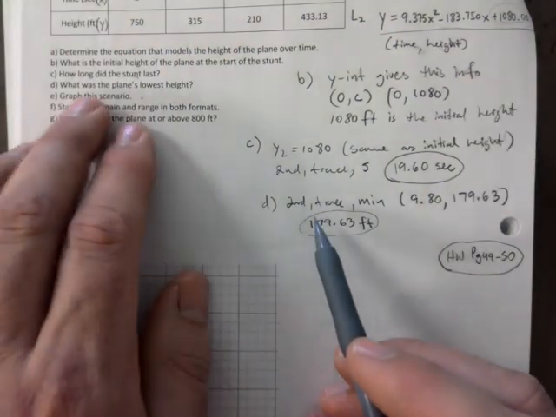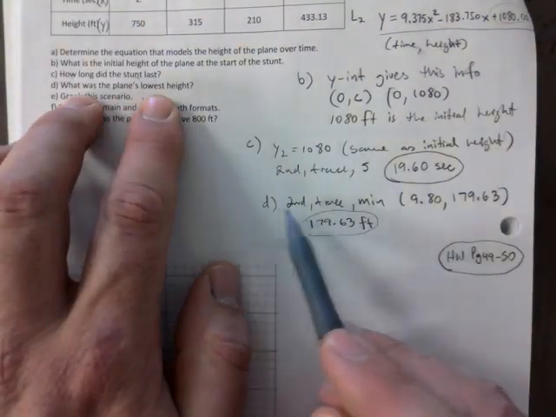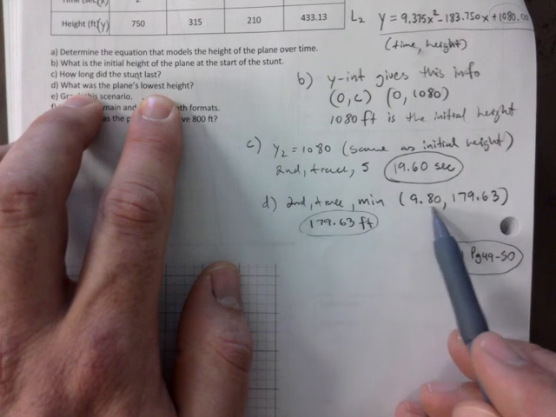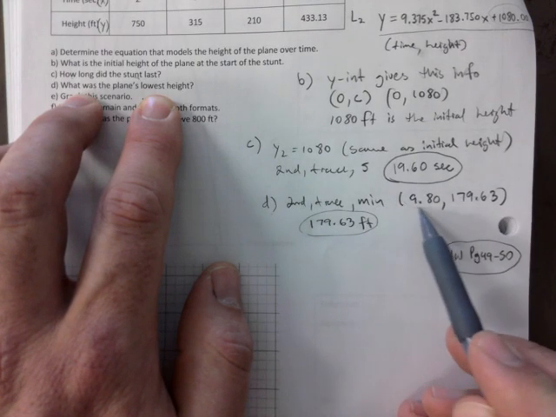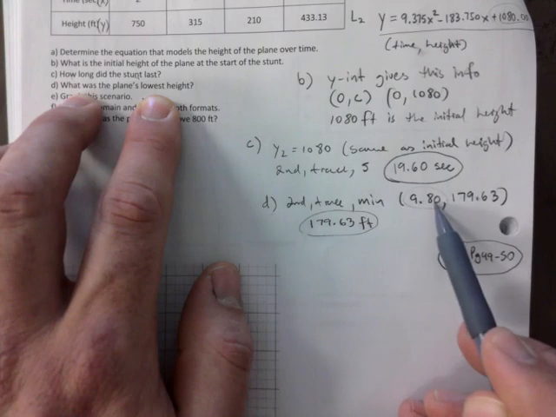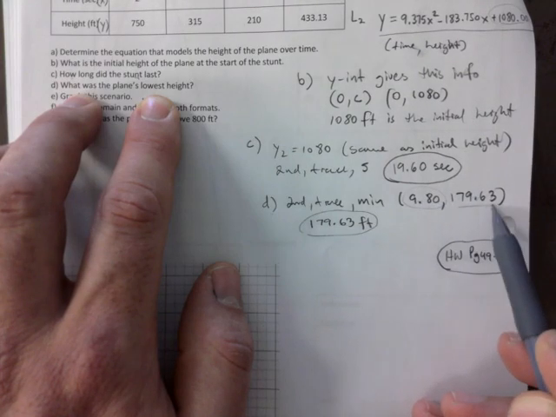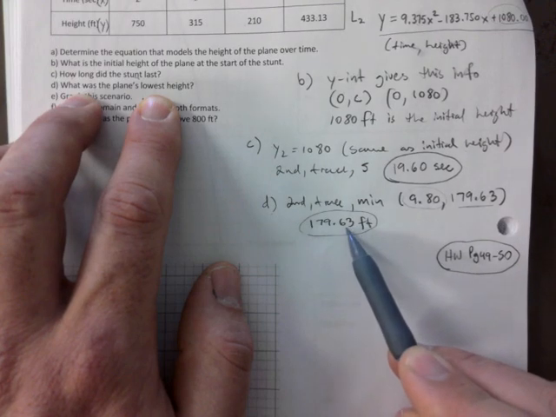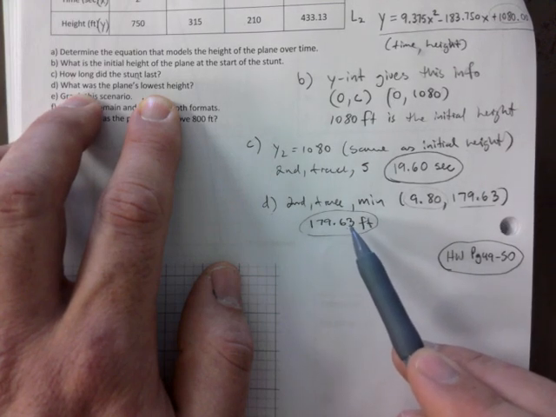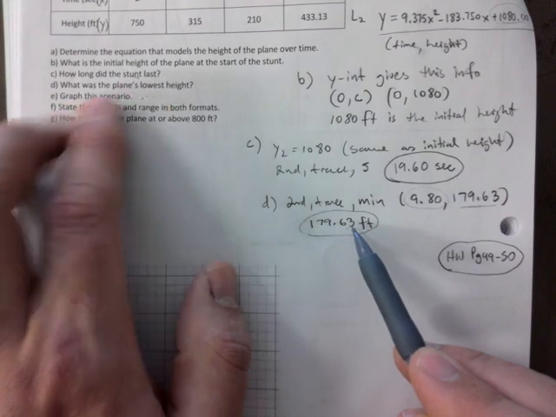D, what was the plane's lowest height? We focused on that vertex, right? And it takes 9.8 seconds to reach that low point, and it's at this height that we're interested in, so we state that. Make sure you state exactly, make sure you answer the question.